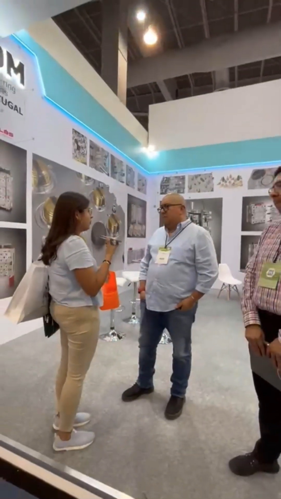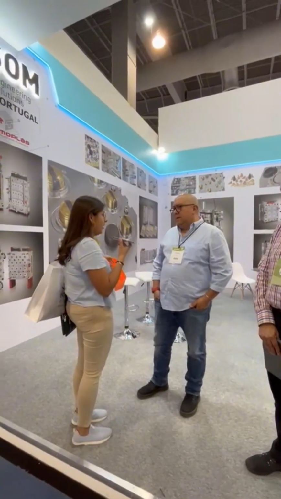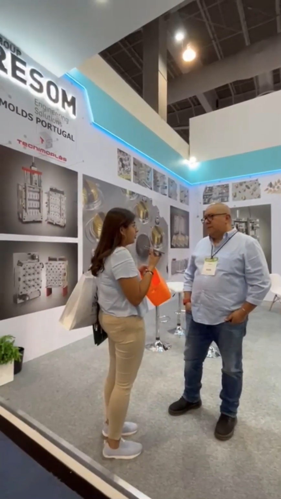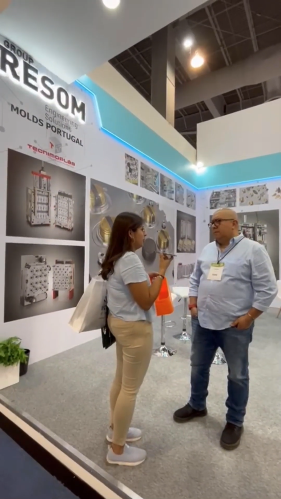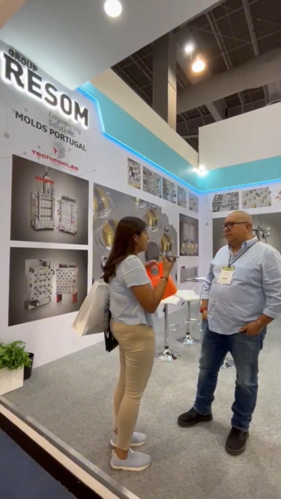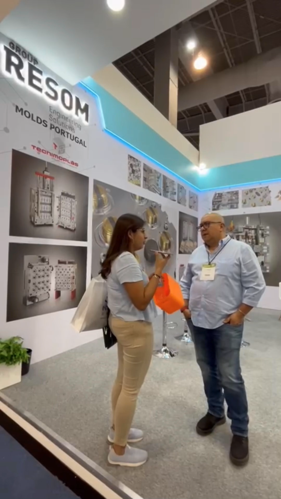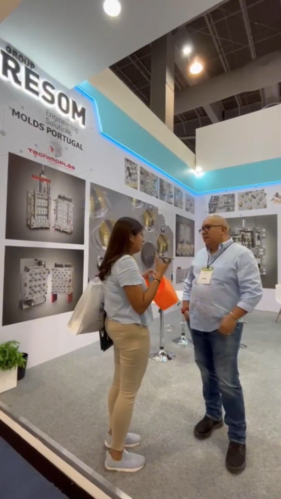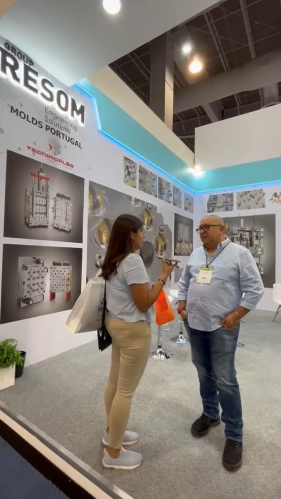One of the questions that I want you to ask is about the complexity of the designs for each of the molds that you create. How do you put one piece into work and make it in one mold?